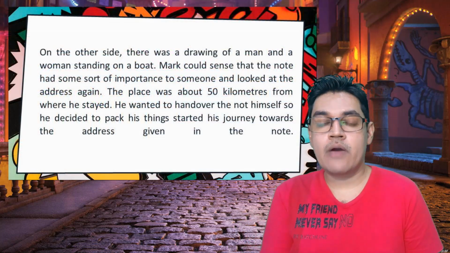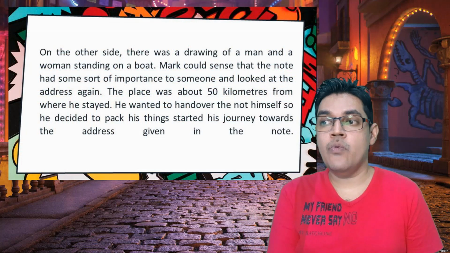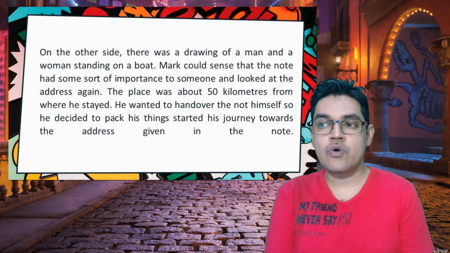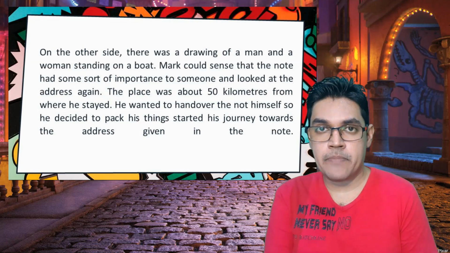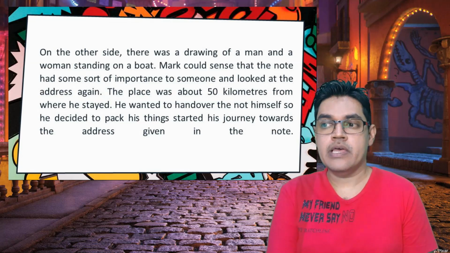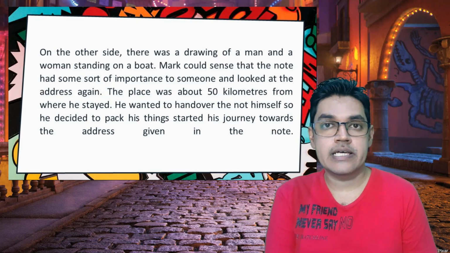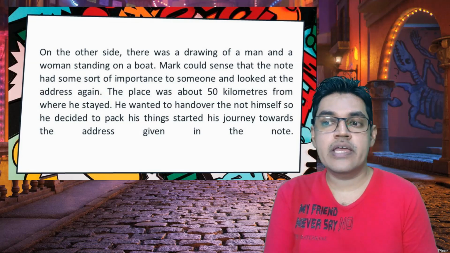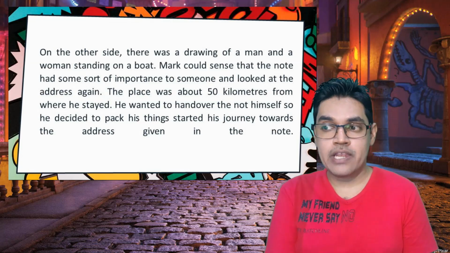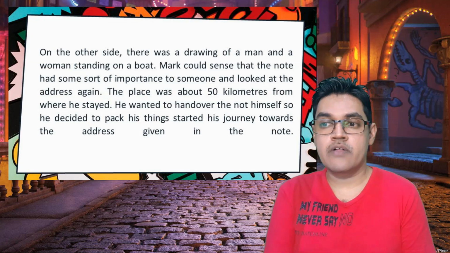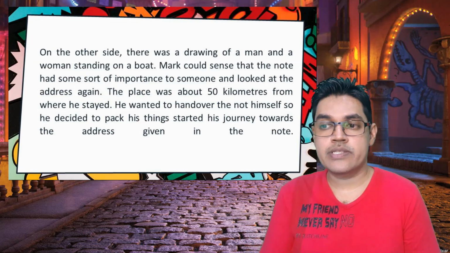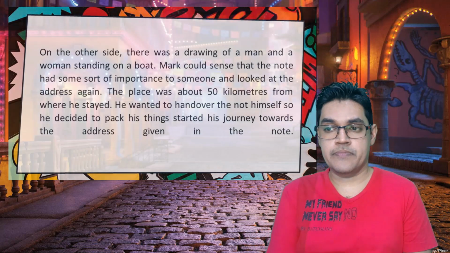On the other side, there was a drawing of a man and a woman standing on a boat. Mark could sense that the note had some sort of importance to someone and looked at the address again. The place mentioned in the note was about 50 kilometers from where he stayed. He wanted to hand over the note himself, so he decided to pack his things and started his journey towards the address given in the note.